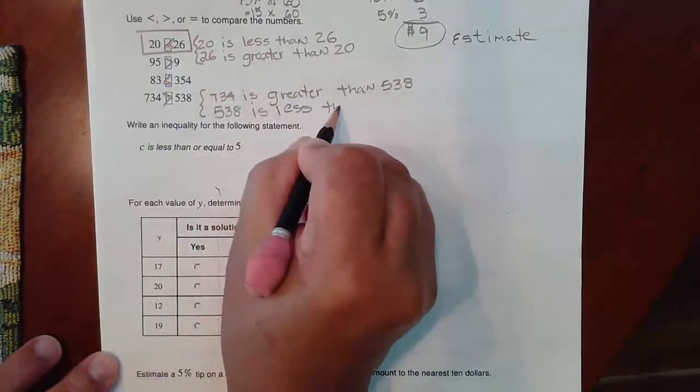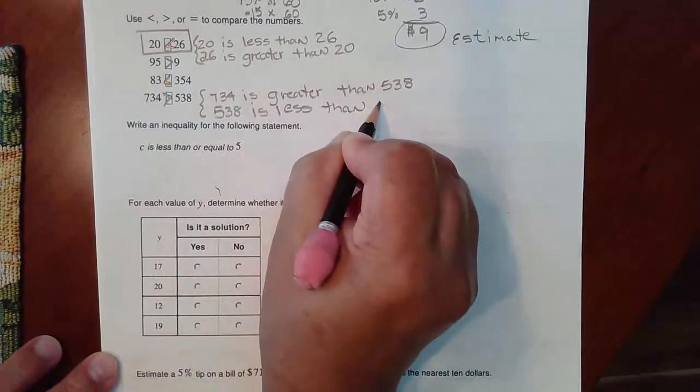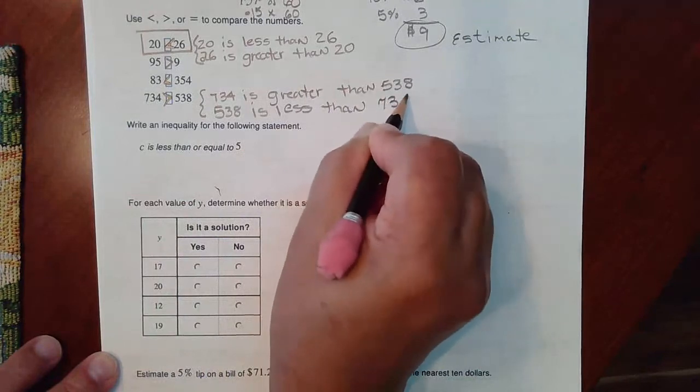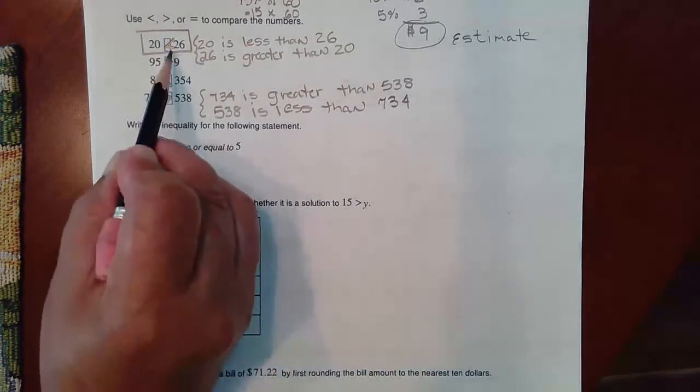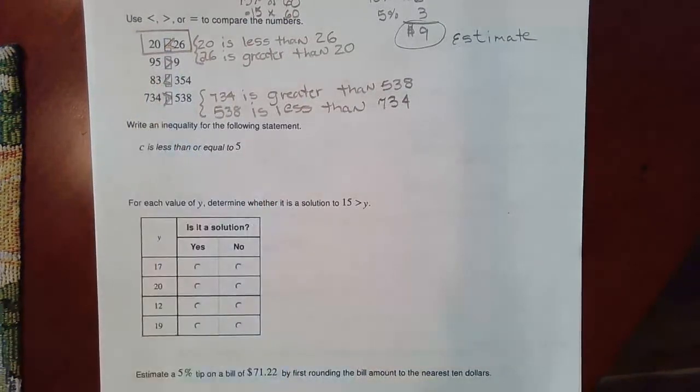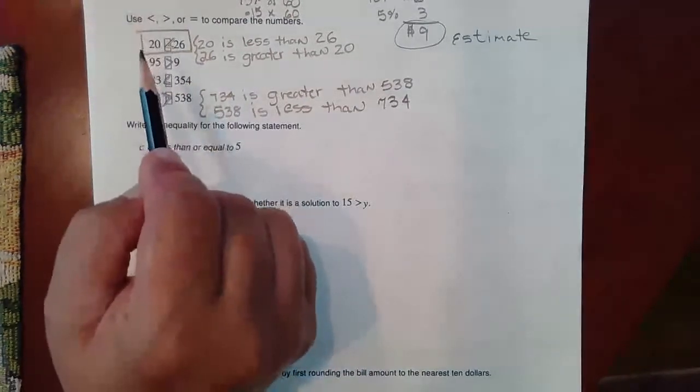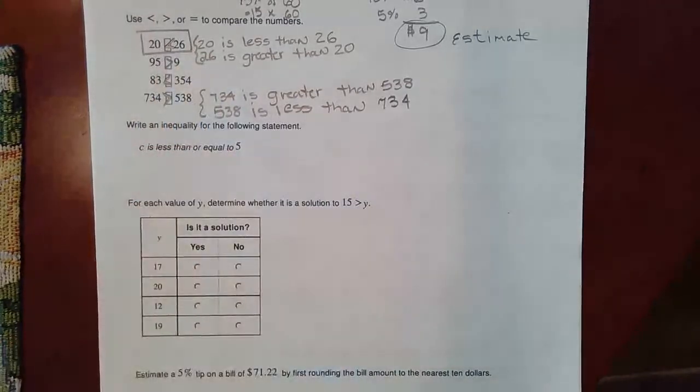Is less than 734. All right, so less than, greater than. And you know that sometimes there's little pieces of equal signs underneath, like if you wanted to say one number is less than or equal to another number. And I'll give you a little bit of some examples of that too.